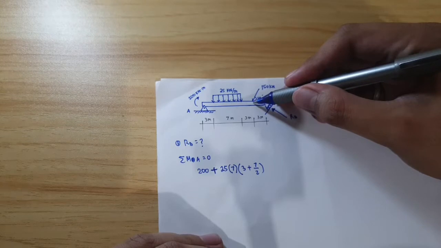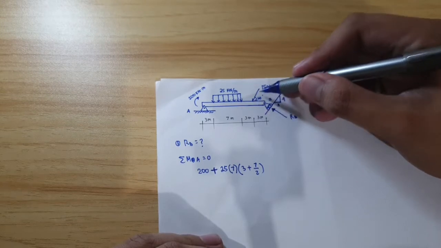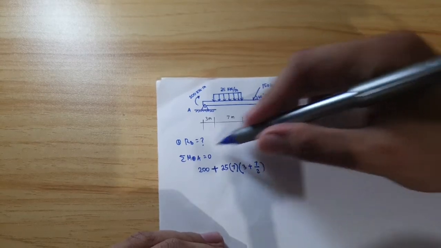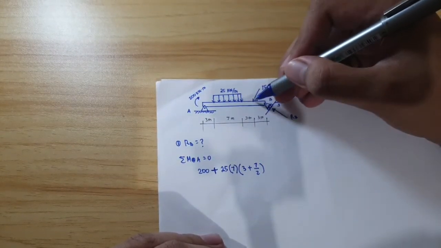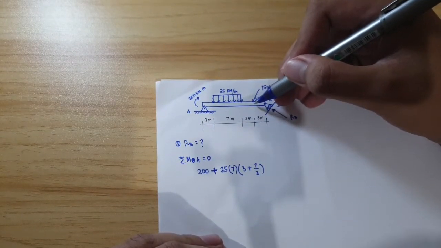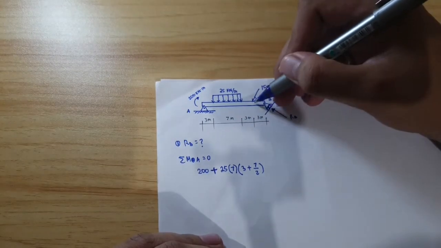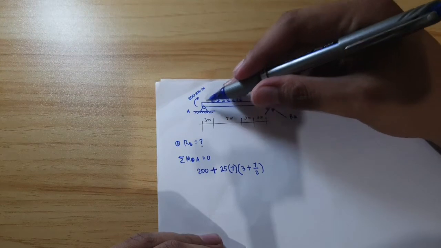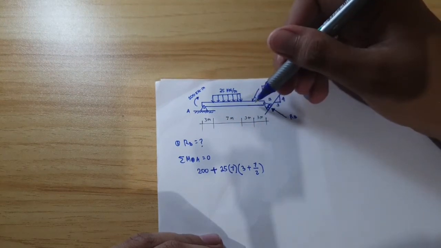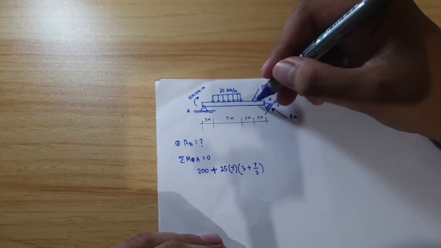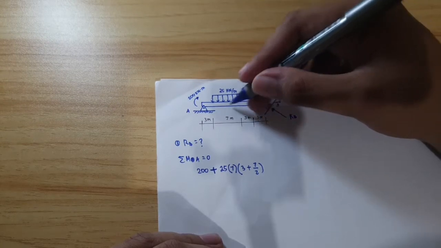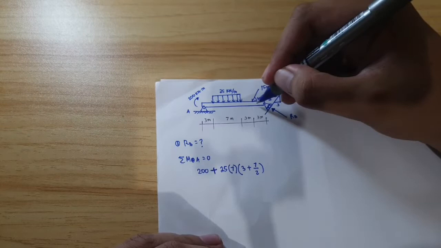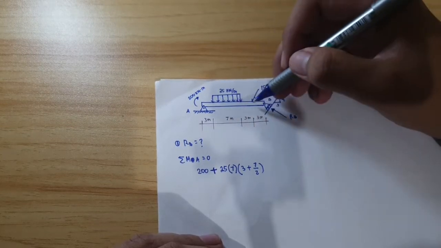Now, the vertical component of the 150 kilonewton can act as a moment from point A, but the horizontal component, since it is collinear with A, has no moment. Moment is force times distance. Since the horizontal component of 150 is on the same line, it has no distance, only the force.